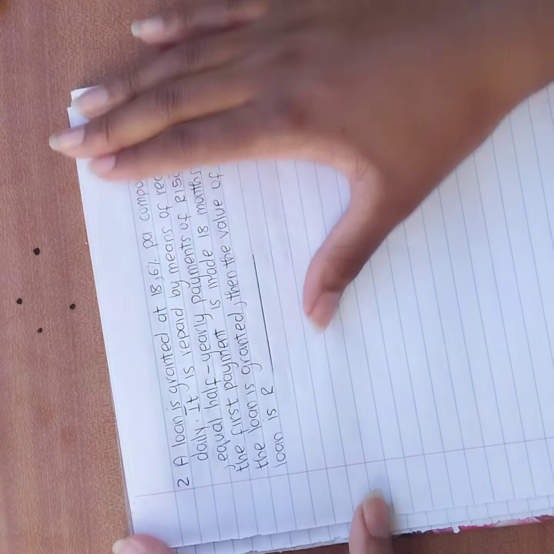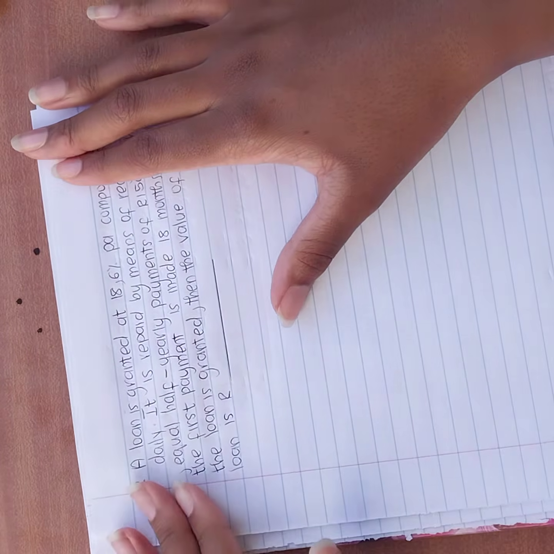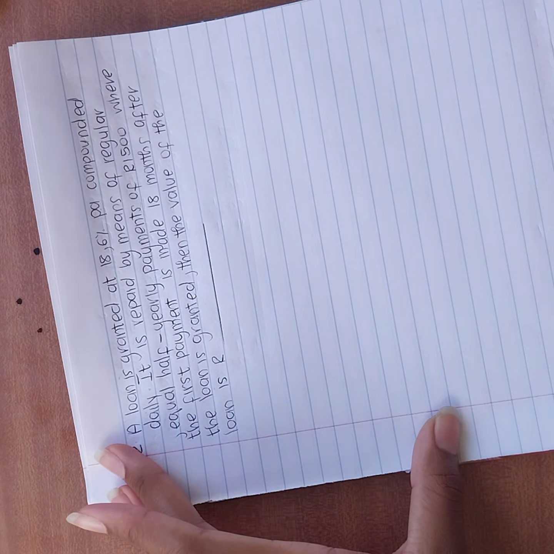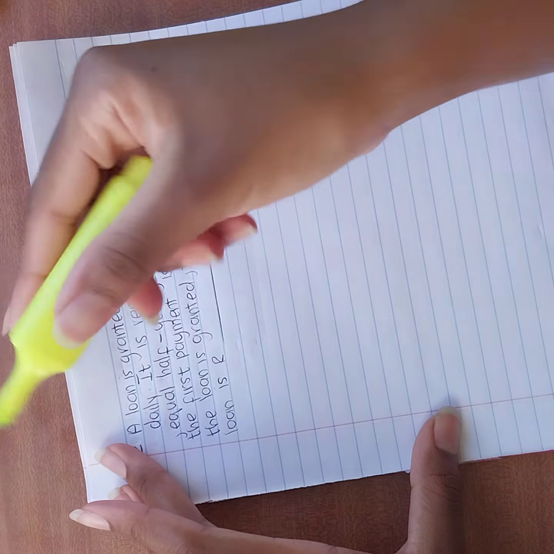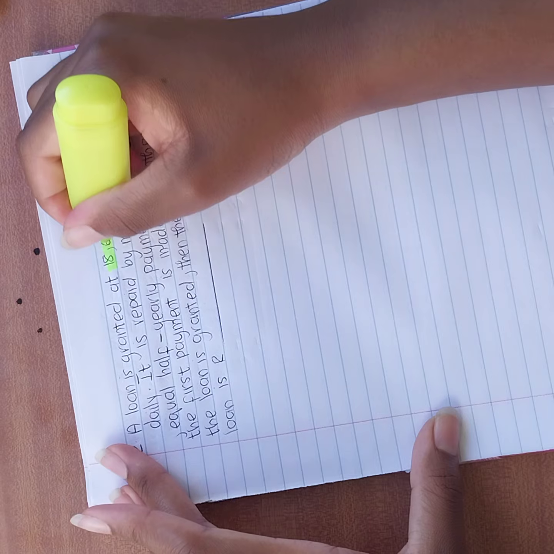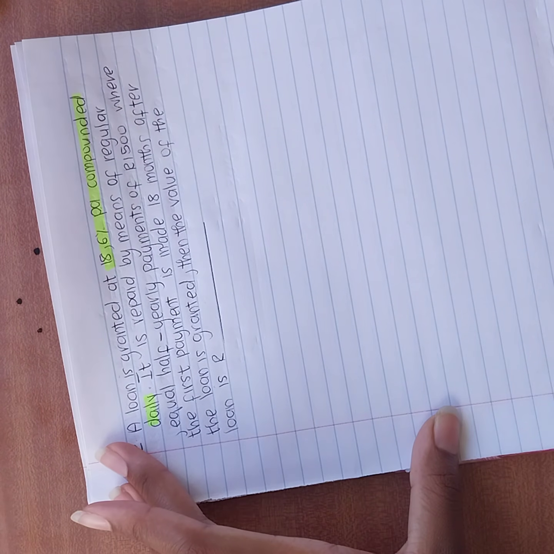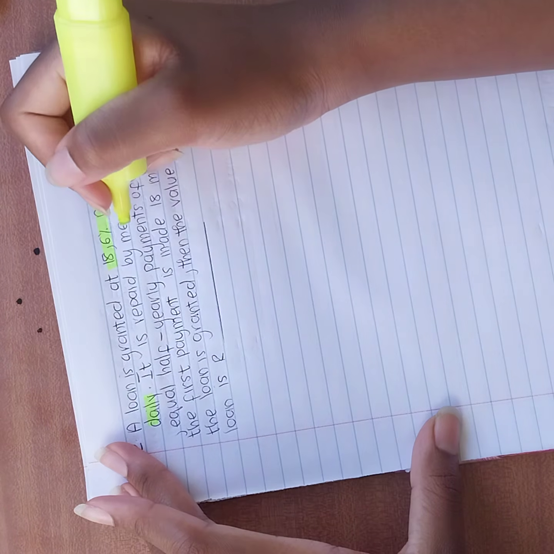So the next question says a loan is granted at 18% per annum compounded daily. So we have a loan that is granted and it earns 18% per annum compounded daily, right? When something is compounded daily, it is compounded 365 days per year.